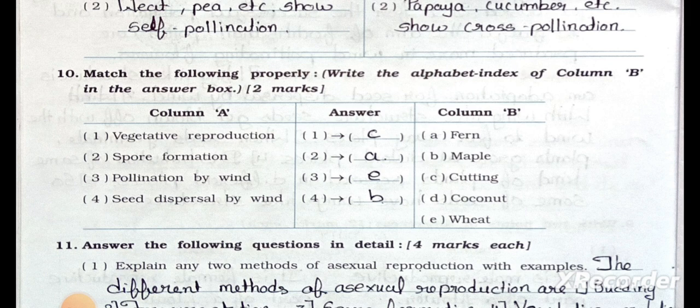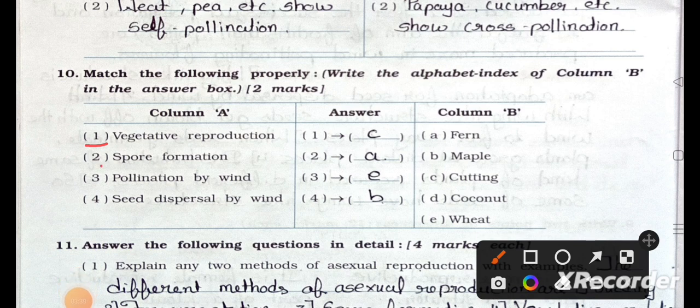Match the following properly. Write the alphabet index of column B in the answer box, 2 marks each. First of all, we will see column A: vegetative reproduction, spore formation, pollination by wind, and seed dispersal by wind. And column B: A fern, B maple, C cutting, D coconut, and E wheat. Vegetative reproduction matches with C cutting, spore formation matches with fern. Number 3, pollination by wind matches with wheat, and fourth, seed dispersal by wind matches with maple.